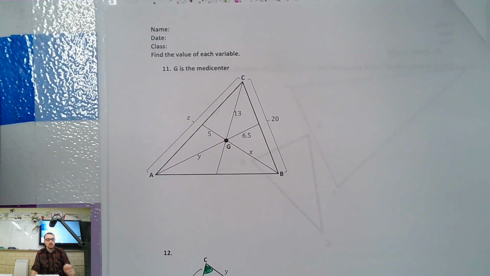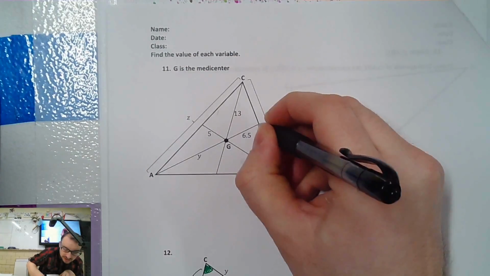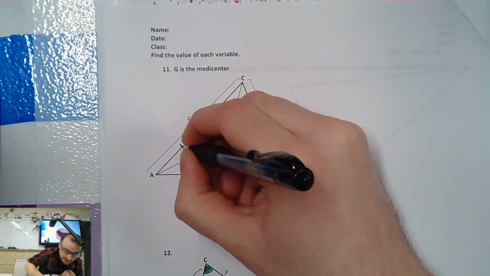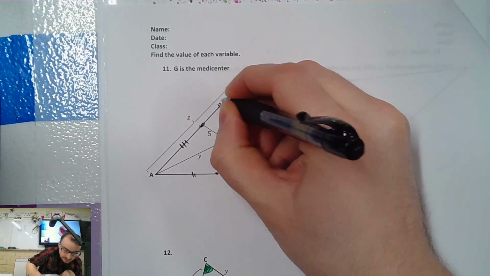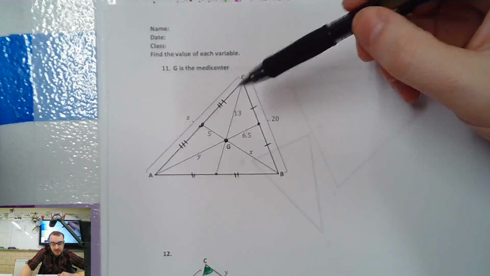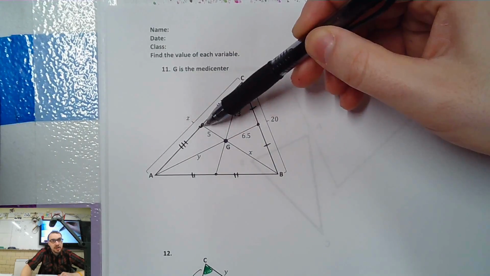What special properties do we know about medians? First of all, they're midpoint to what? Vertex. So these are midpoint to vertex. So this is a midpoint, and that's got to be a midpoint, and this has to be a midpoint. And they have a 3-to-1 ratio. So if this is 5, that's the smaller side, right? What's x?